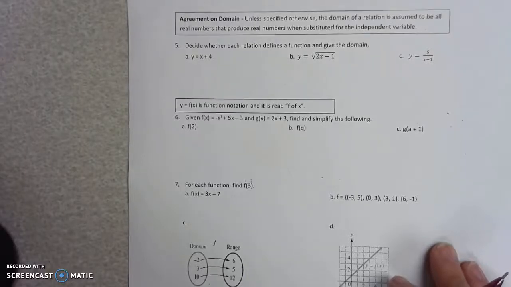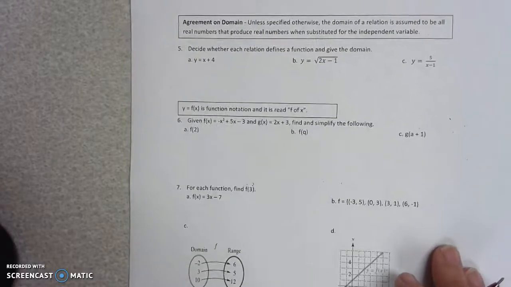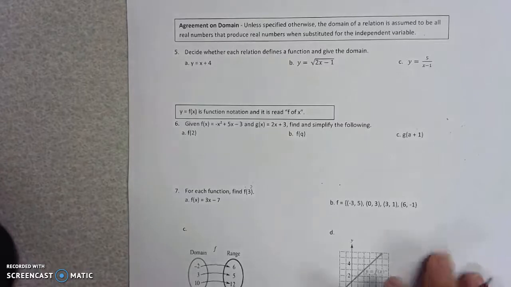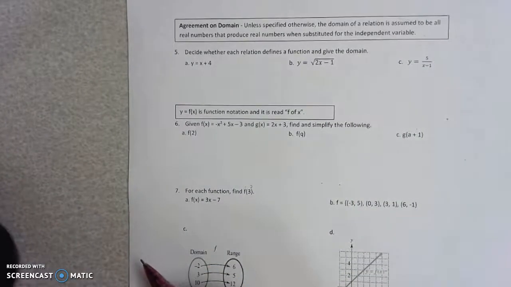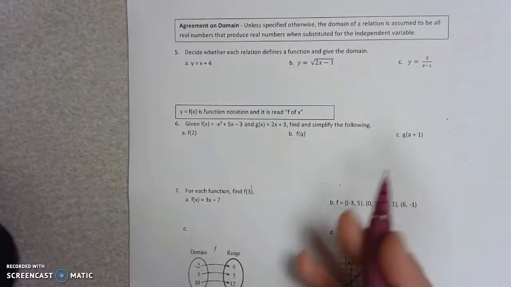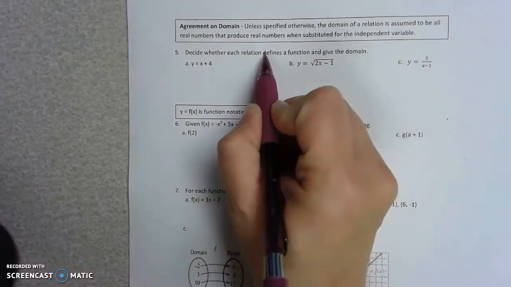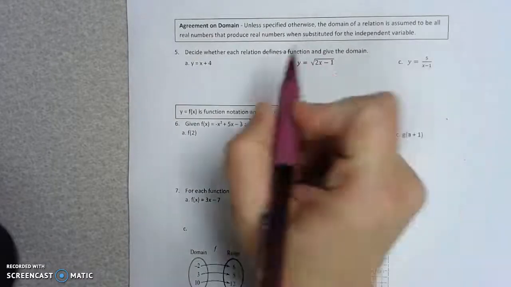This video will be the second part to section 2.3 on functions. So what we want to do is look at these three different equations, and we want to decide what we're going to look at. We're not going to worry about if it defines a function. We're going to just look at the domain.